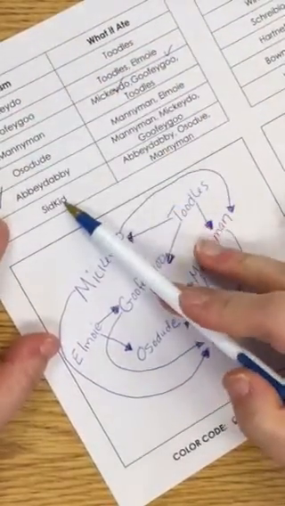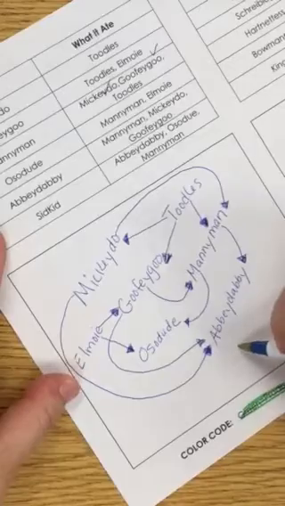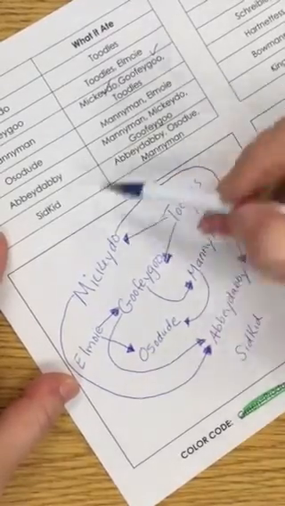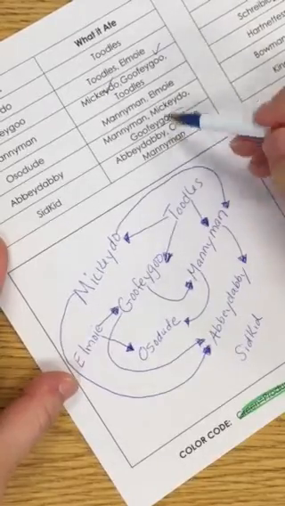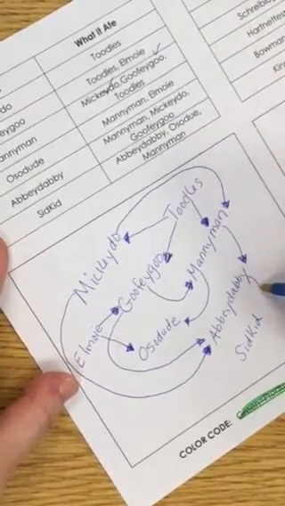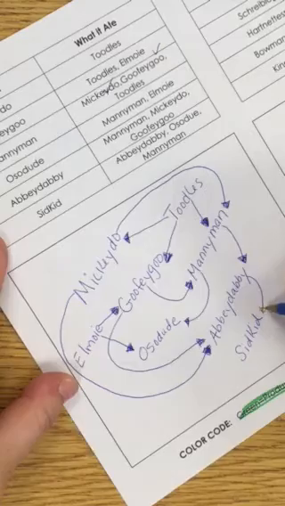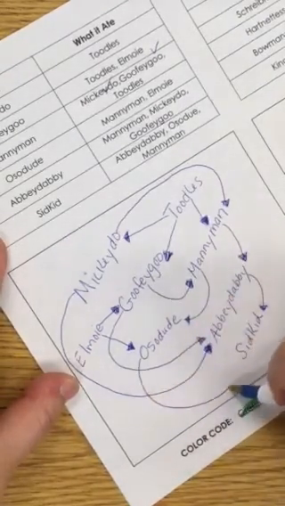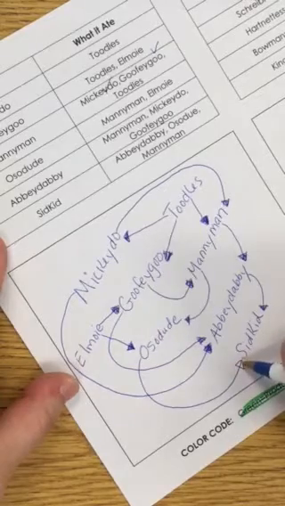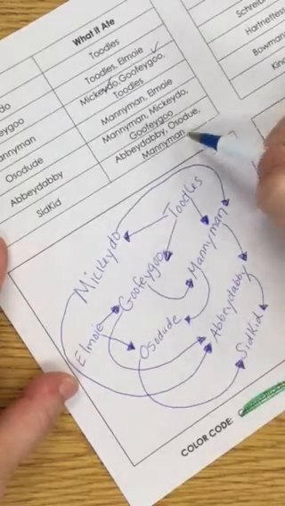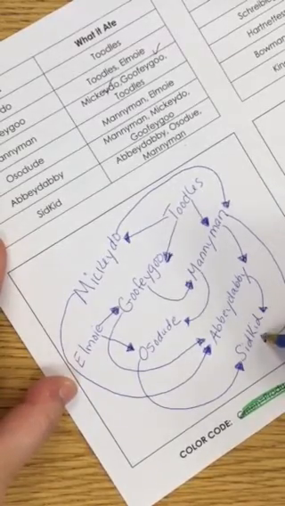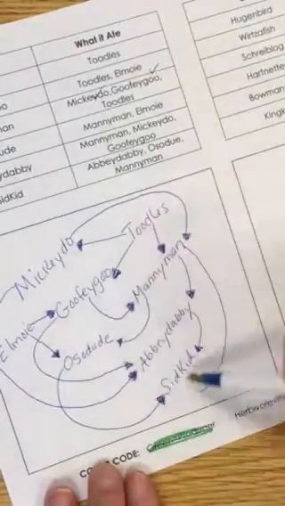The next is Sid Kid. So I'm going to write down Sid Kid. Then Sid Kid ate Abby Dabby, Oso Dude, and Manny Man. All right, so that is your food web.